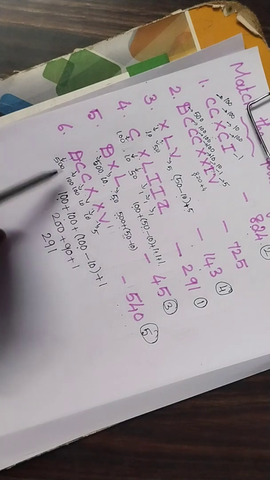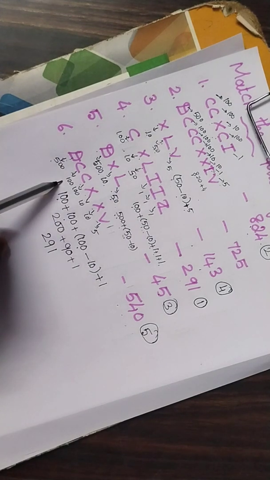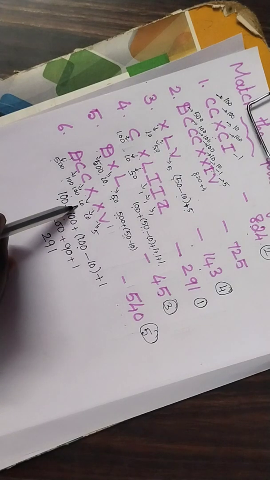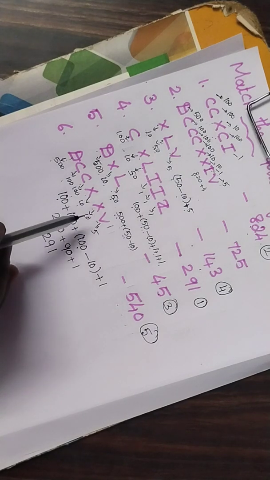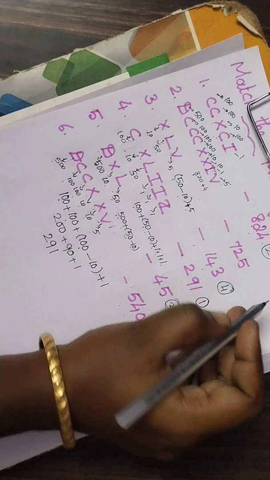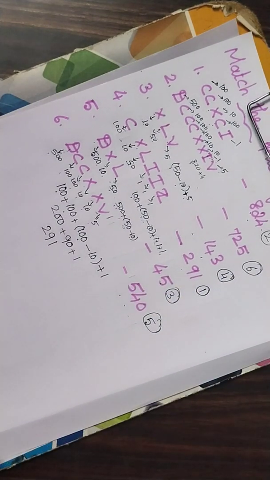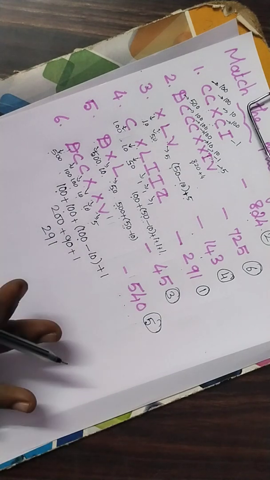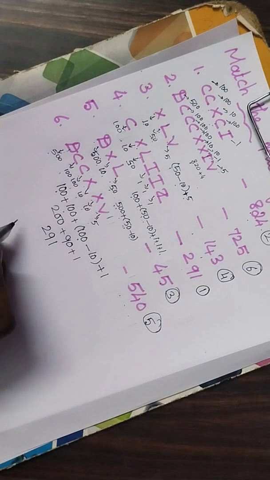So here you will add it. 500 plus 100, 600. 600 plus 100, 700. 700 plus 10, 710. 710 plus 10, 720. 720 plus 5, 725. Did you understand this one? Using the Roman symbols, find out the values. Okay, did you understand? Then homework question. You do this one.